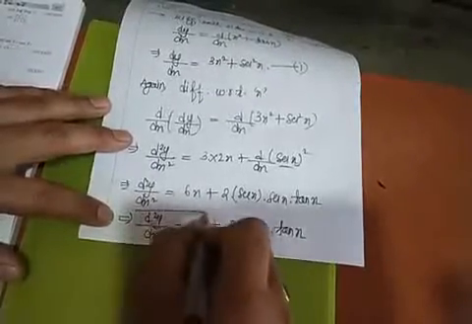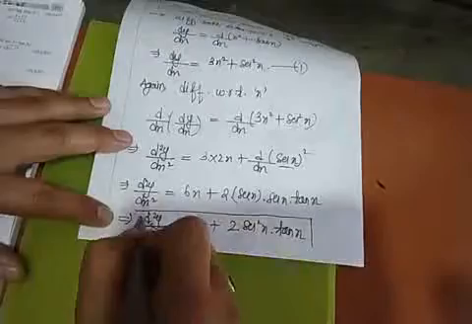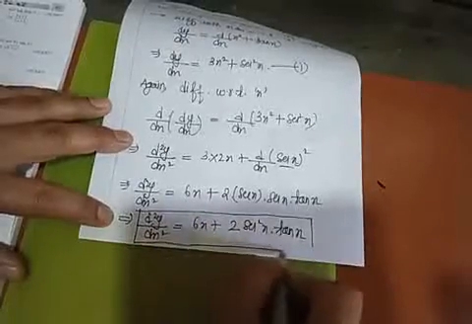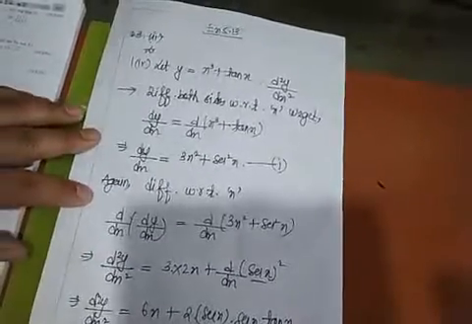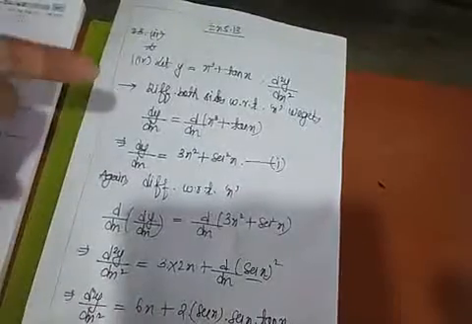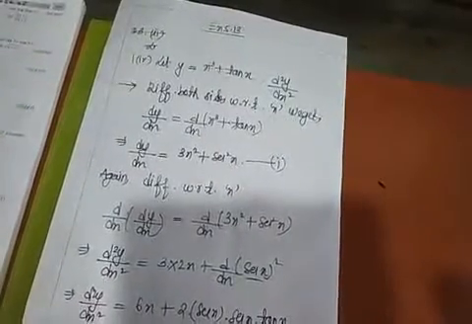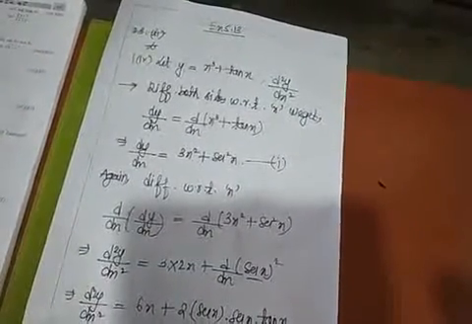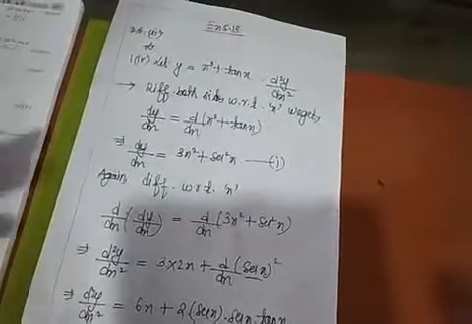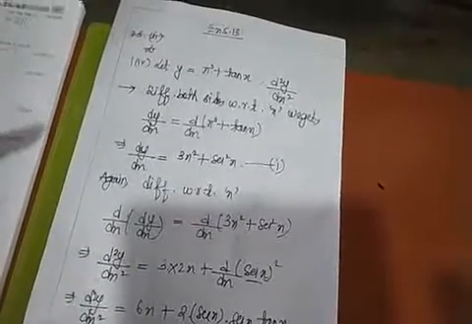This is going to be the final answer. I hope you are clear on how to find the value of d2y by dx square, the second order derivative. The most important thing here is that you need to know how to differentiate. The formulas have to be clear.